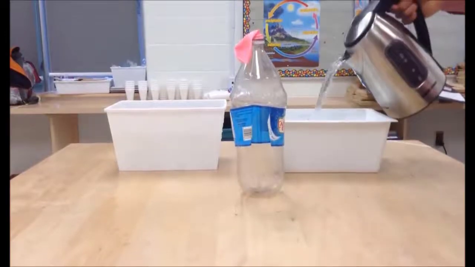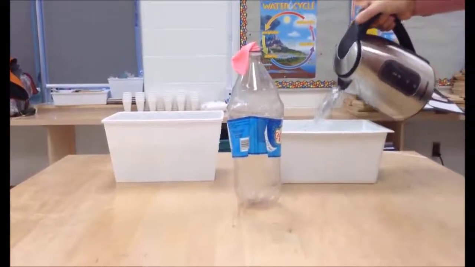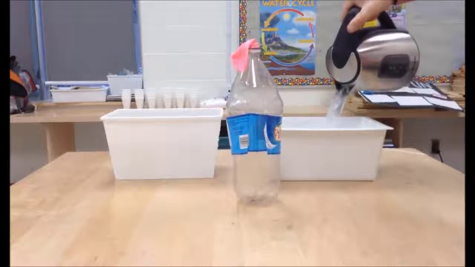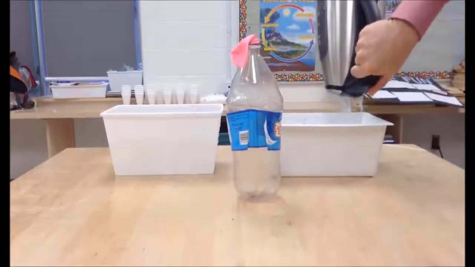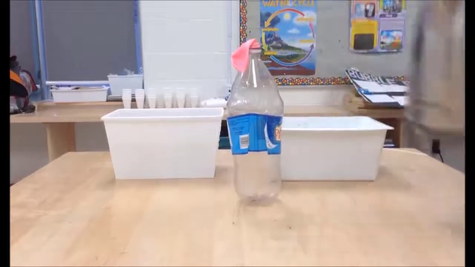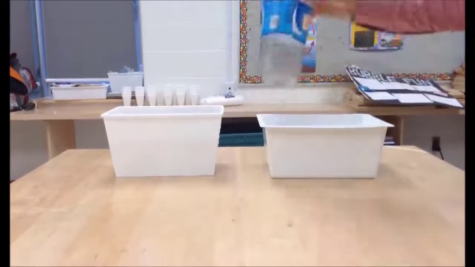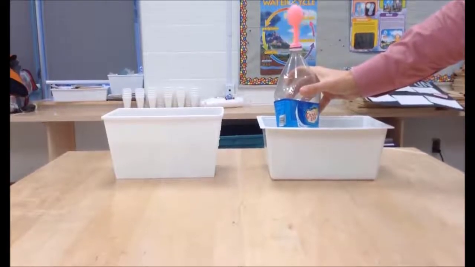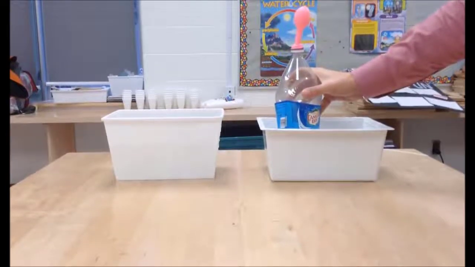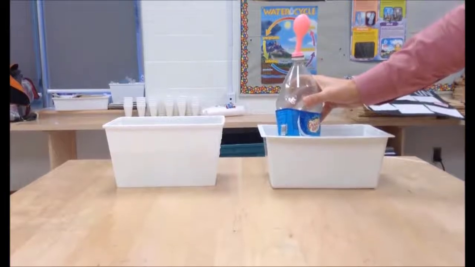So boil a kettle, and I'm going to put hot water into one bowl, boiling water. And then what we're going to do is take the plastic bottle with the balloon over the top, and insert it into the hot water. And the air inside the bottle will expand, gets bigger, and the balloon inflates.